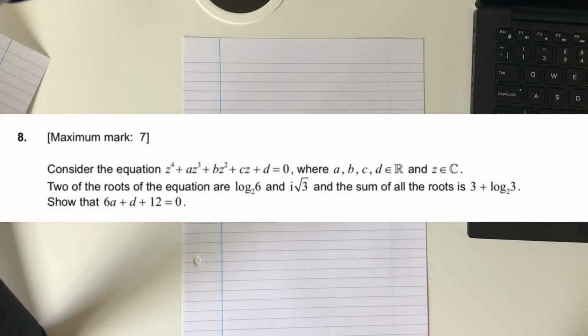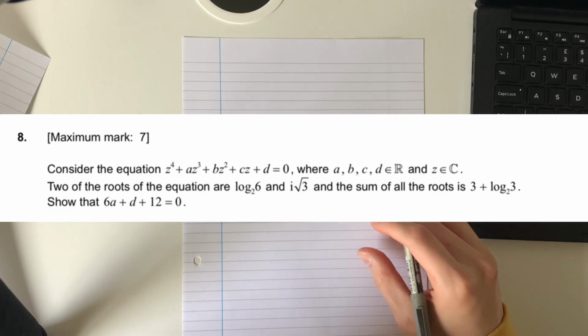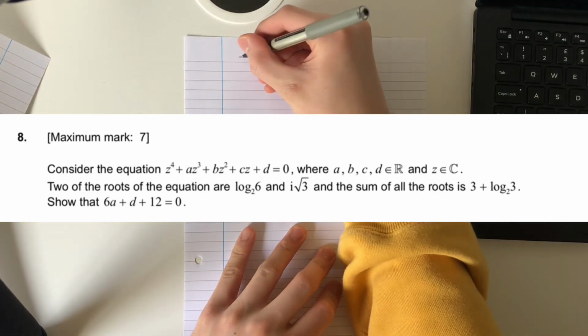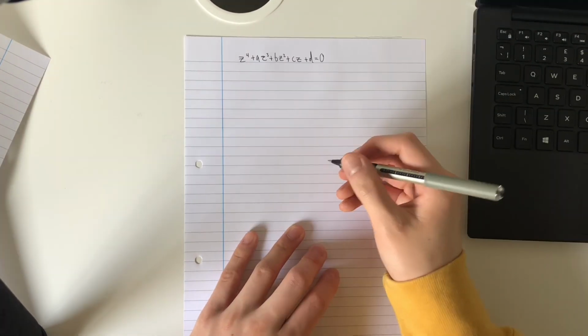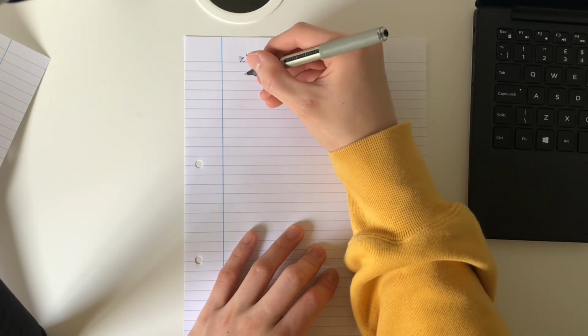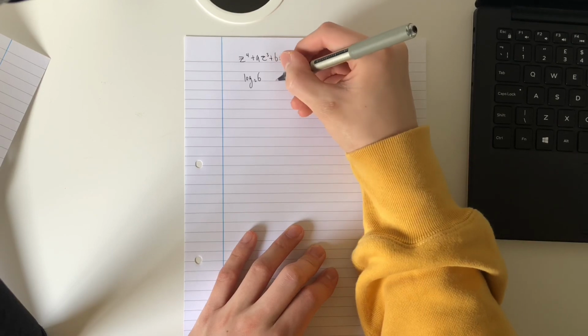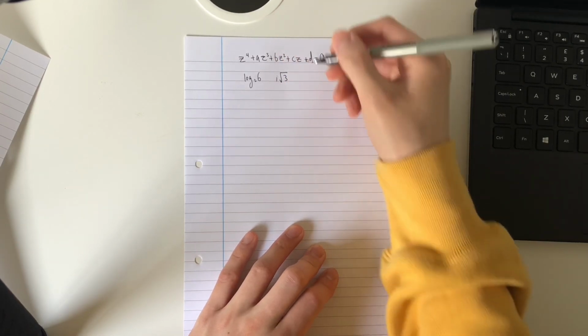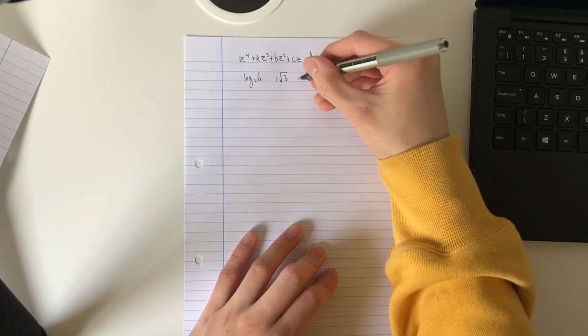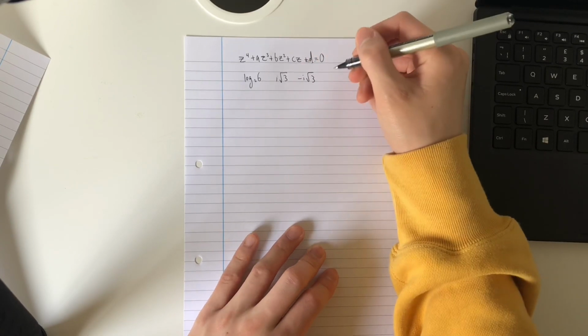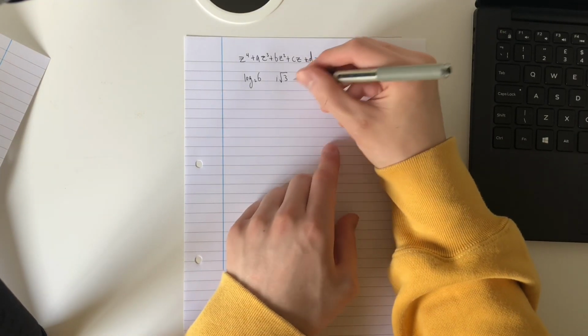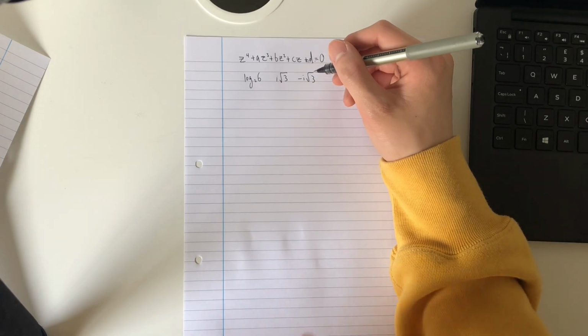Okay, this one's slightly trickier. So we have this equation, and we know that 2 of the roots are log base 2 of 6, and i root 3. Now immediately off the bat, we know that minus i root 3 is also another root because it's the complex conjugate of this one. But we don't know the fourth one.